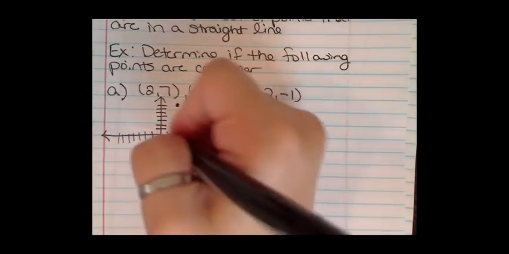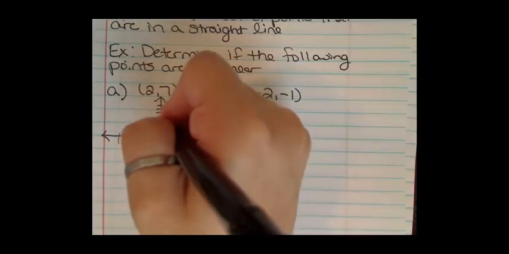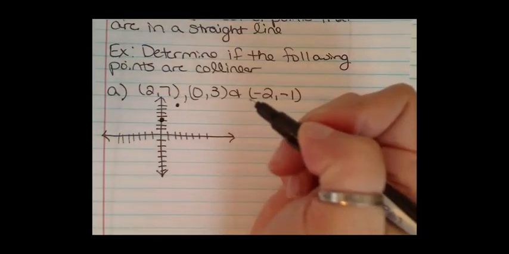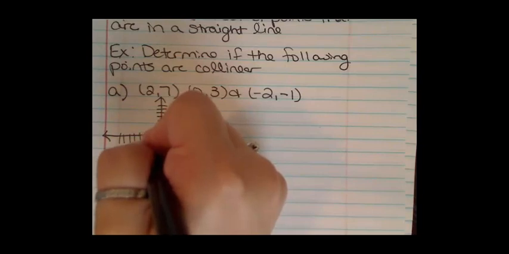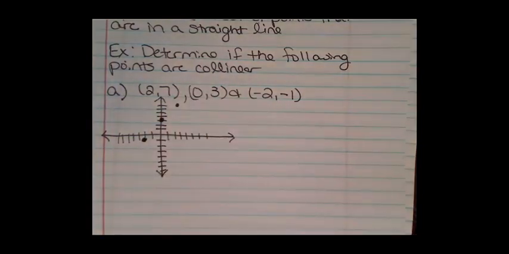The next one's negative 2, negative 1. Okay, hopefully you can see that that's pretty close to a straight line. I can connect all 3 of these with a straight line, so that means these are collinear.